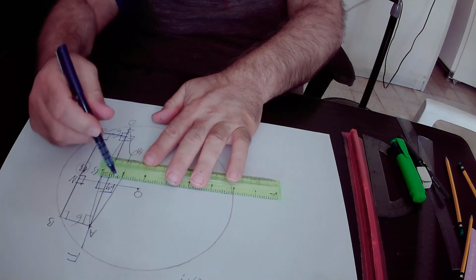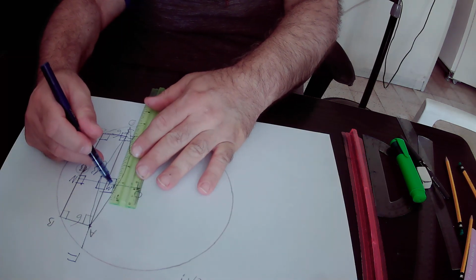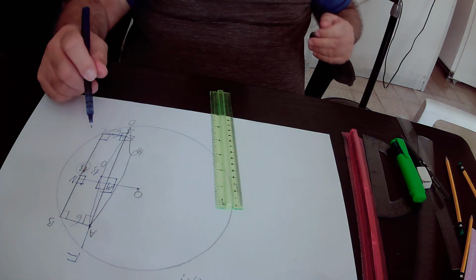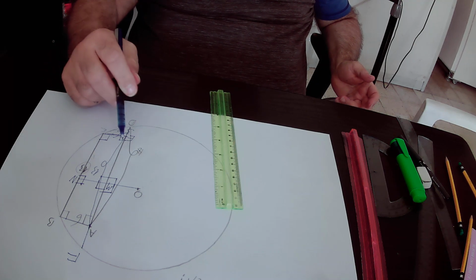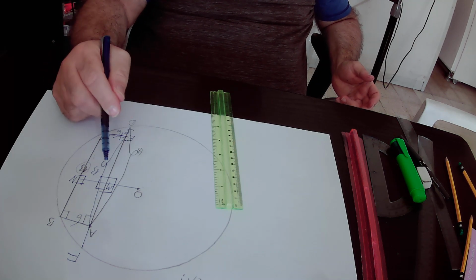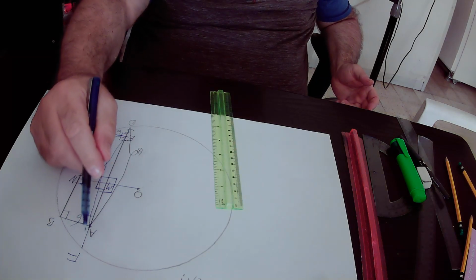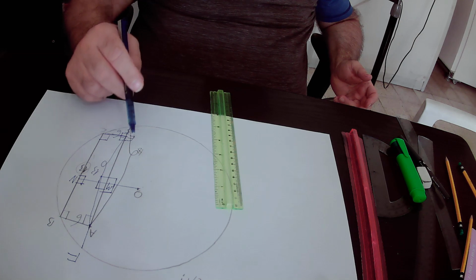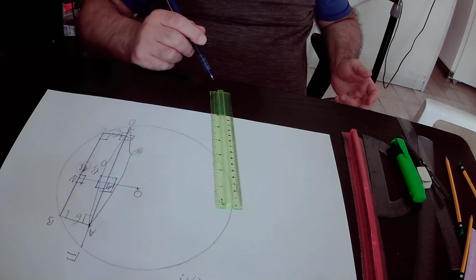Therefore, the missing angle must be equal to 90 degrees. Therefore, we found out that line segment OM is perpendicular to chord FD. Why? Because this angle equals 90 degrees and this angle equals 90 degrees.